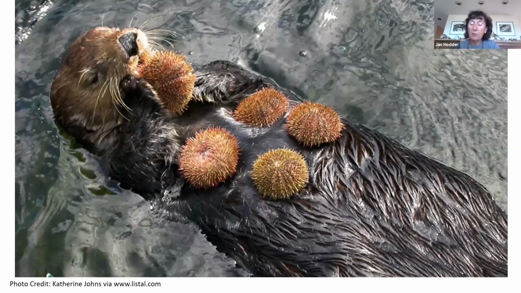Kelp beds also support a diverse suite of prey resources for otters. They include the purple and red sea urchins, various marine snails, octopus, crab, mussels, chitons, abalone, and many other small invertebrates that attach to kelp or to the rocks. Research has shown that in the early stages of sea otter population establishment in rocky reef areas, urchins almost always represent a core part of the diet.